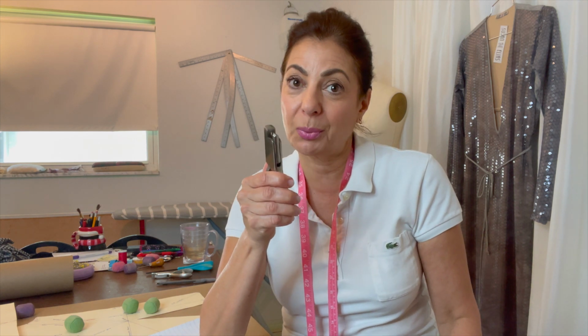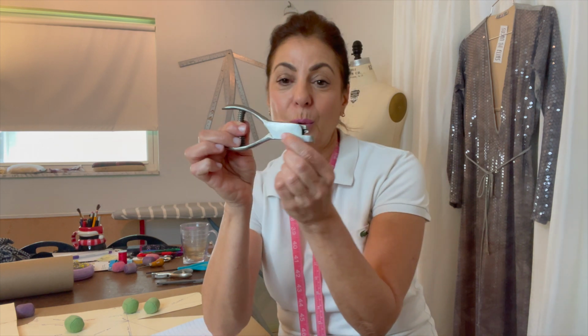I haven't really touched on this. I talked about it in many of my videos, but I haven't really done a whole video on this little tool. And I think it is so important that we're going to do it today. So the pattern notcher is a tool that looks like this.